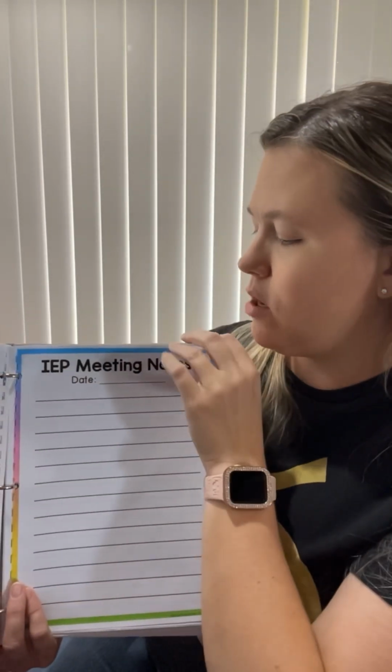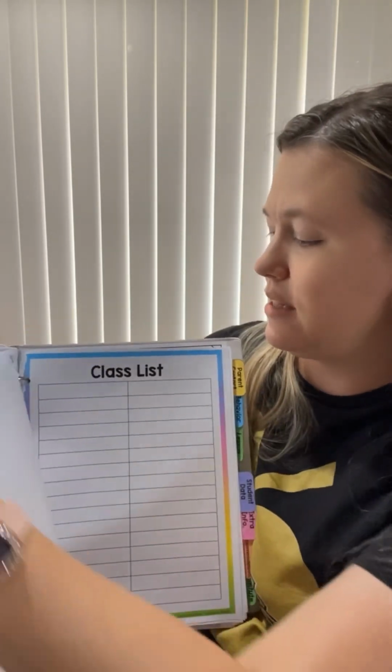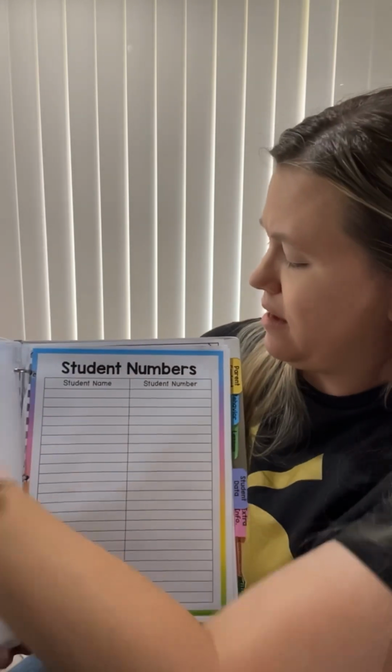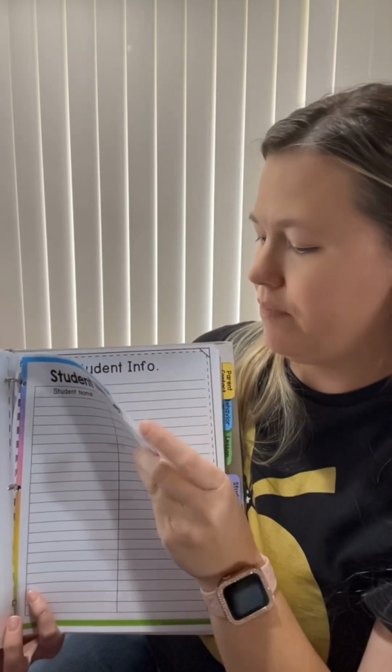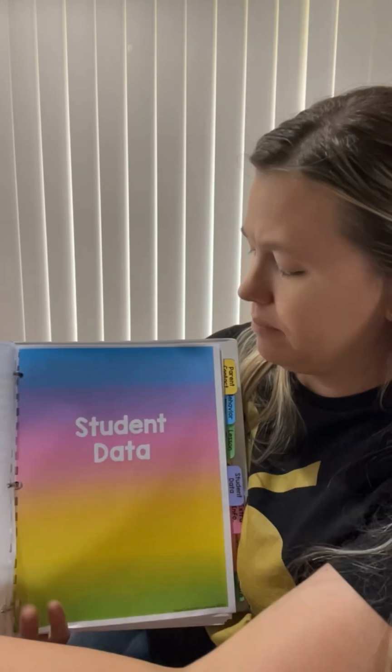There's a page or a tab for notes, different kinds of notes. So IEP meeting notes, substitute notes, just notes in general, things like that. Student info. So here you'll find a bunch of checklists, student checklists, allergies, class lists, student numbers, birthdays, and then a student info sheet that keeps it all in one spot. So parent contacts, allergy info, things like that.